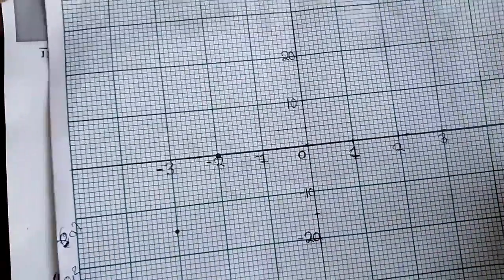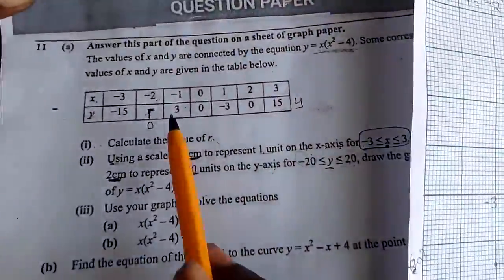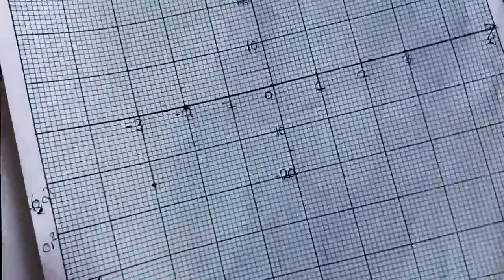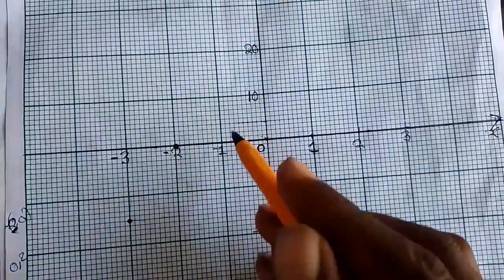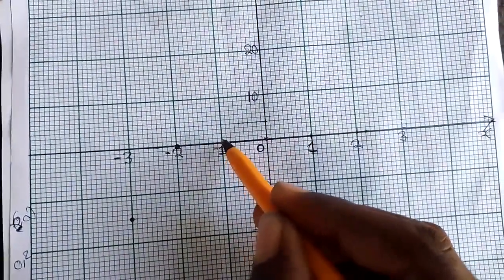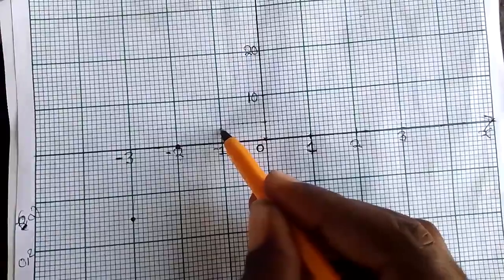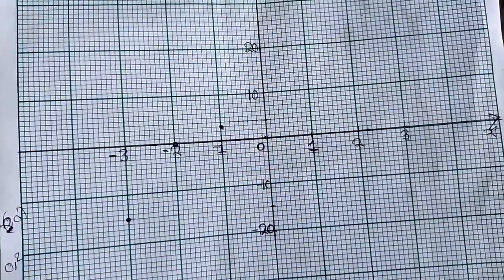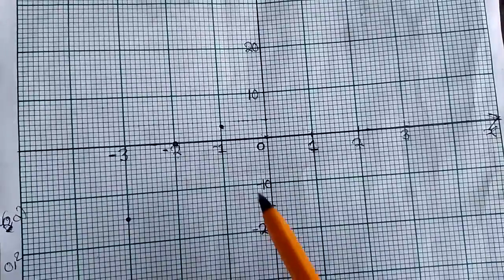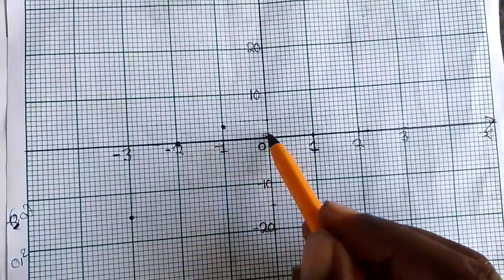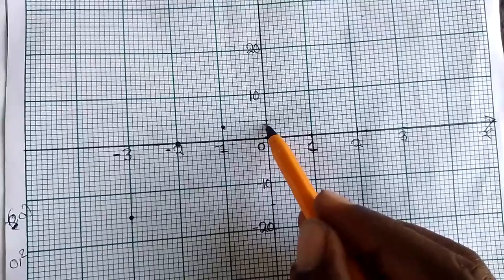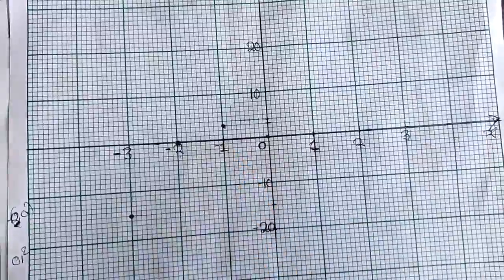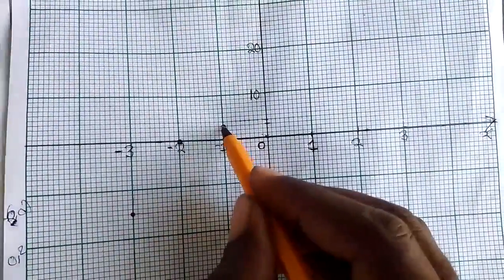So I move to the other point. Negative 1, 3. So where is negative 1? Negative 1 is here. Then I just count 3: 1, 2, 3. It is here. Have you seen? That is negative 1, 3. That's a point there. Negative 1 here, 3 here, and where these two meet is the point.